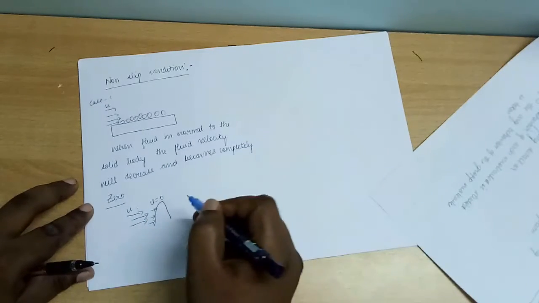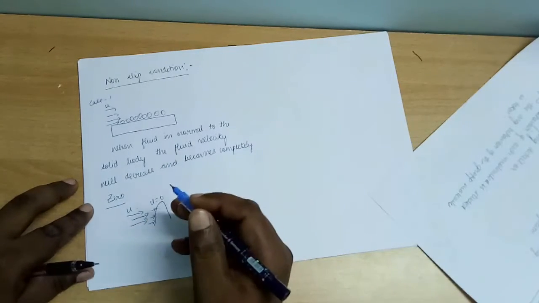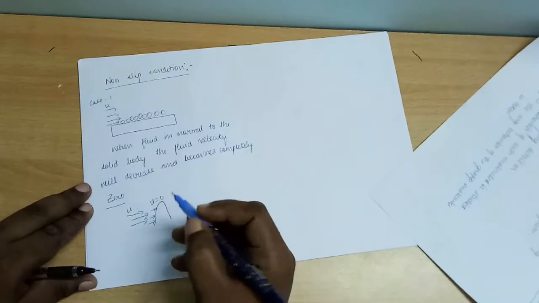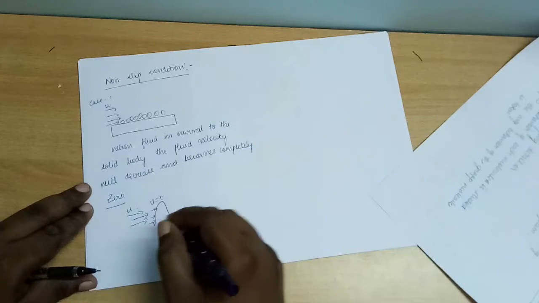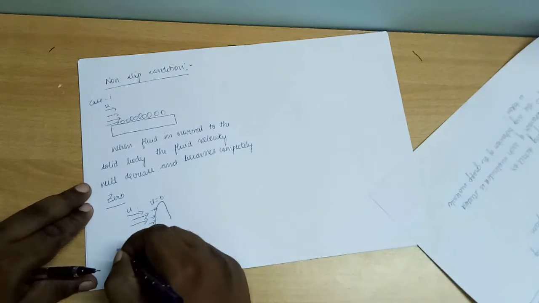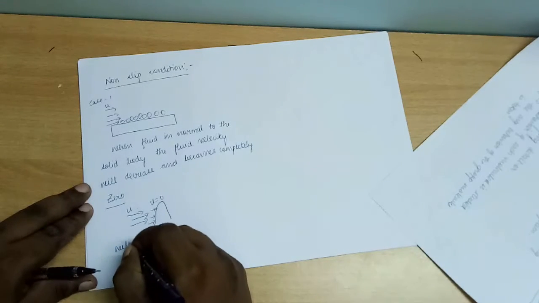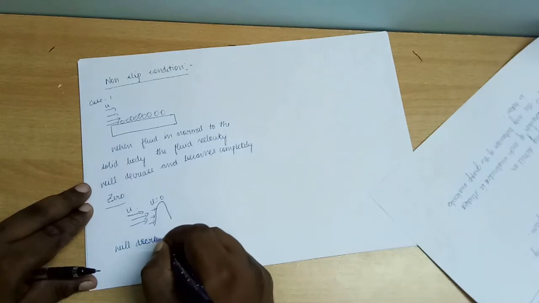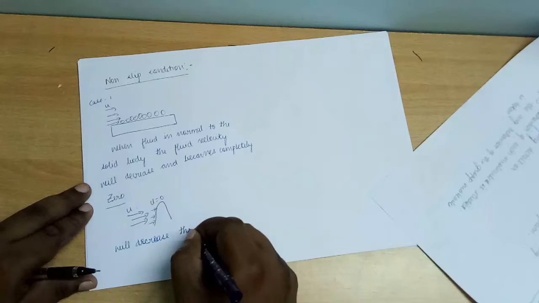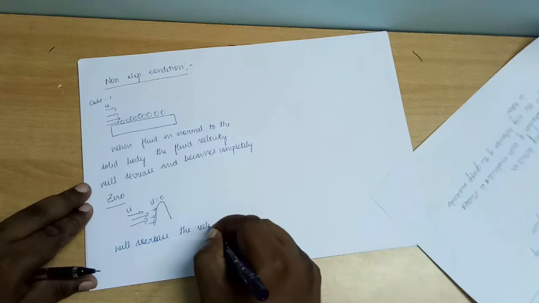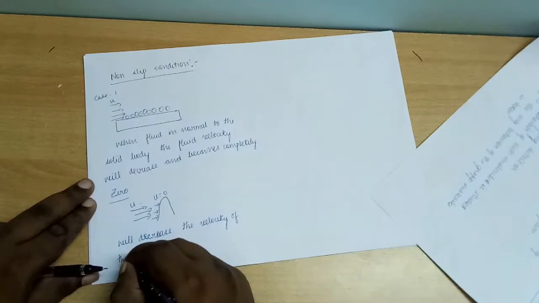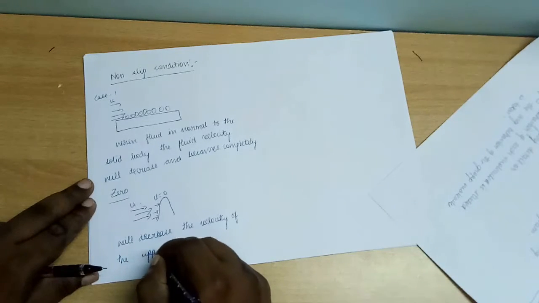So this is the non-slip condition, as this will decrease the velocity of the upper layer also.